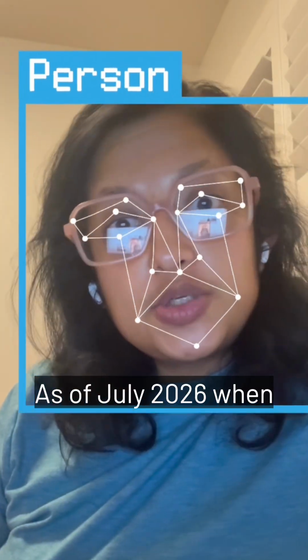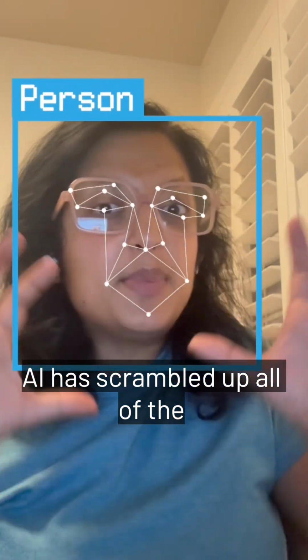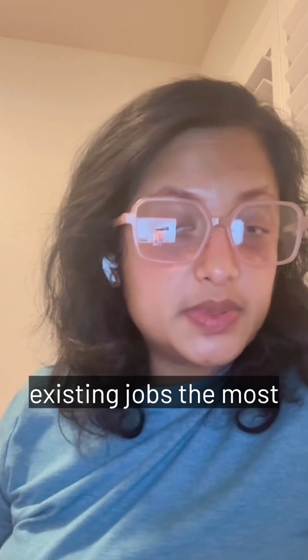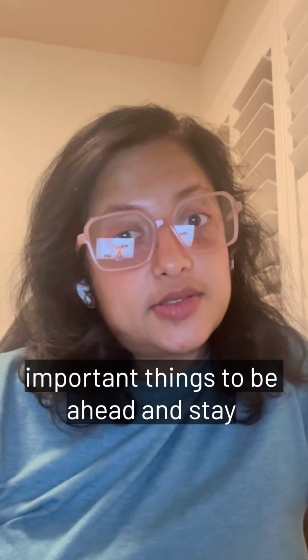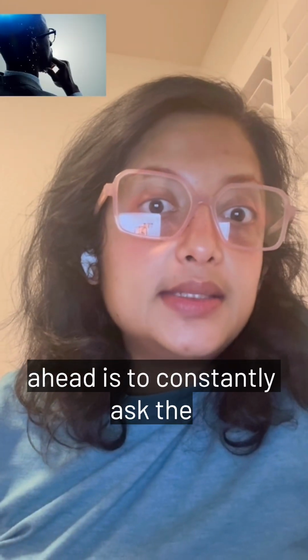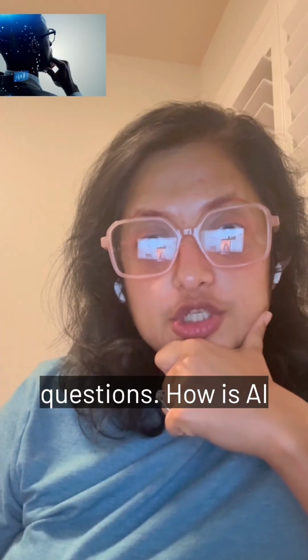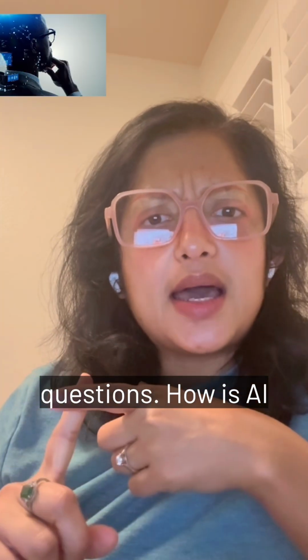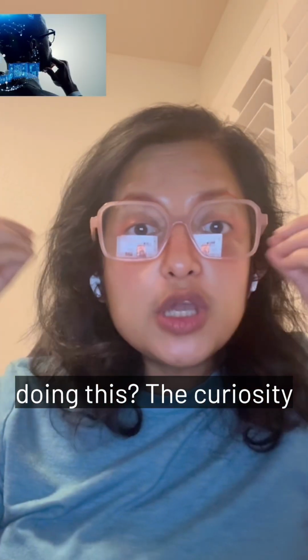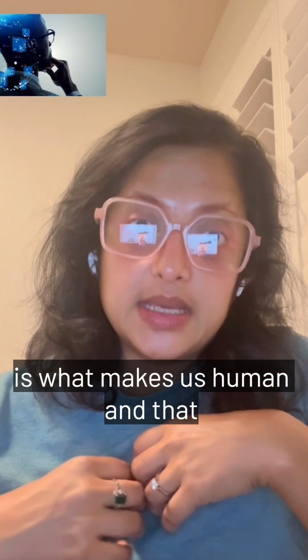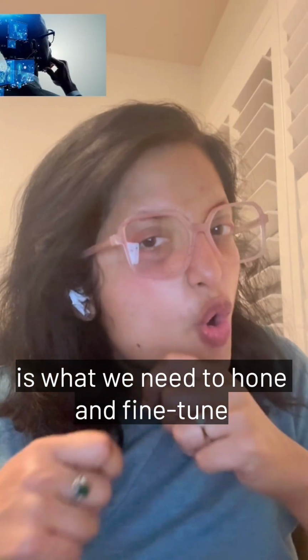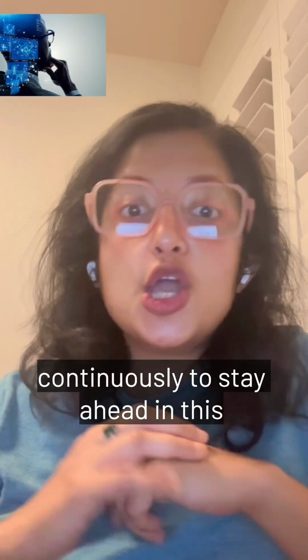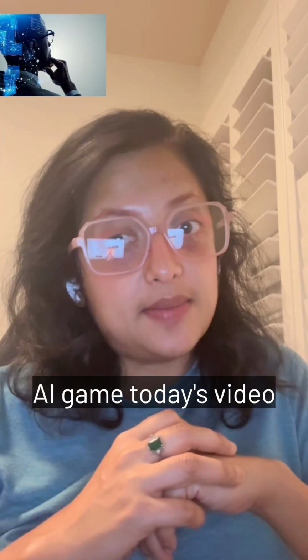As of July 2026, when AI has scrambled up all of the existing jobs, the most important thing to get ahead and stay ahead is to constantly ask the question: how is AI doing this? The curiosity is what makes us human, and that is what we need to hone and fine tune continuously to stay ahead in this AI game.